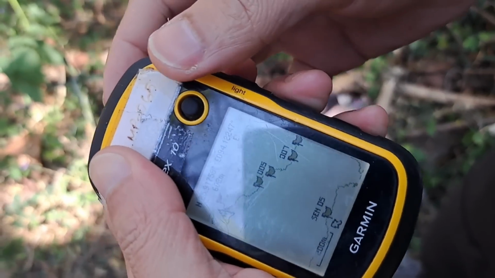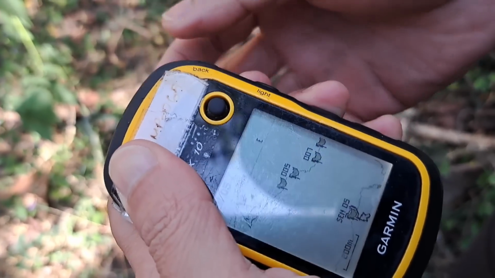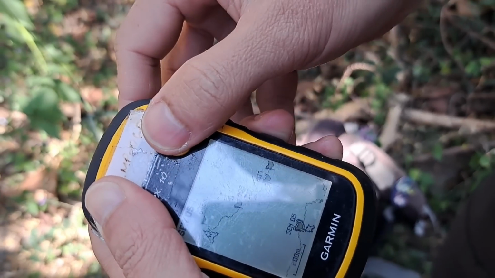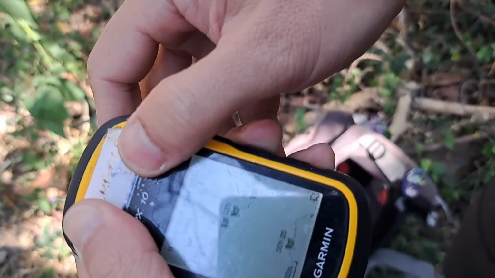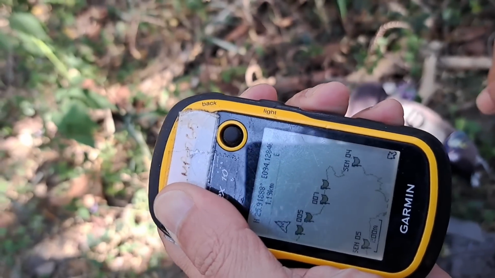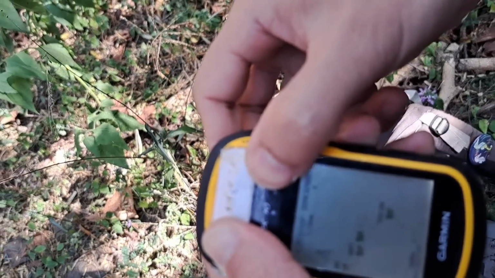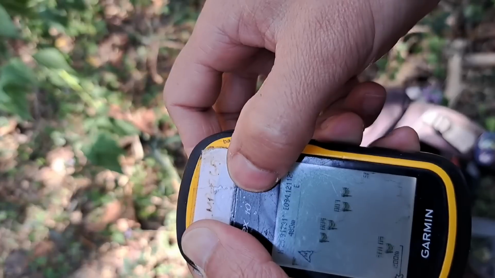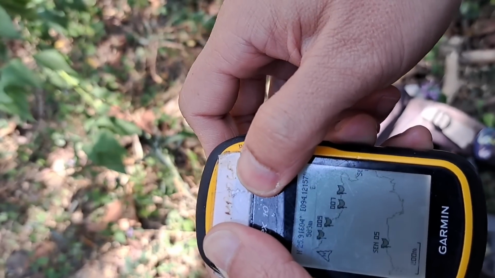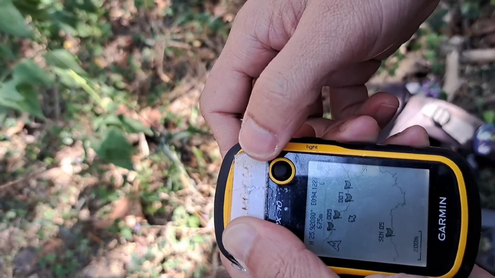Yeah, so you can see those little flags on the display, right? Those are the potential places and places of interest, or it could simply be a certain landmark which helps me to identify locations and also the places where I can set up my traps later.